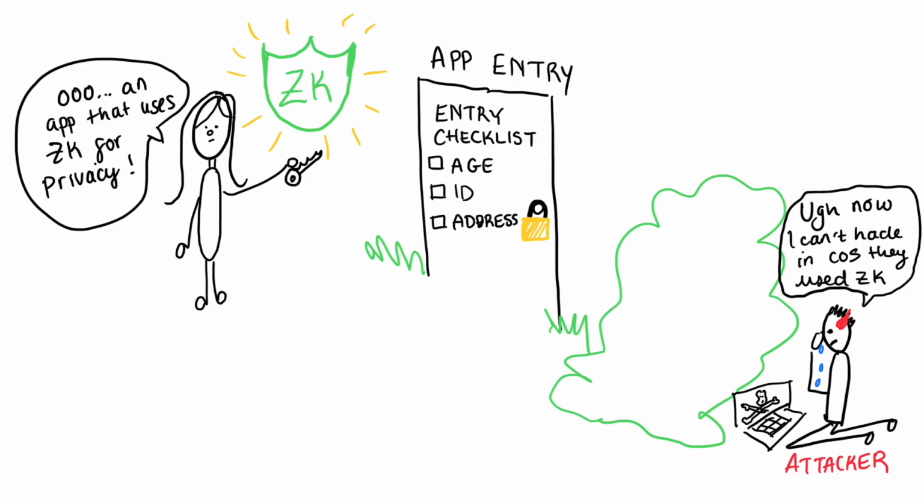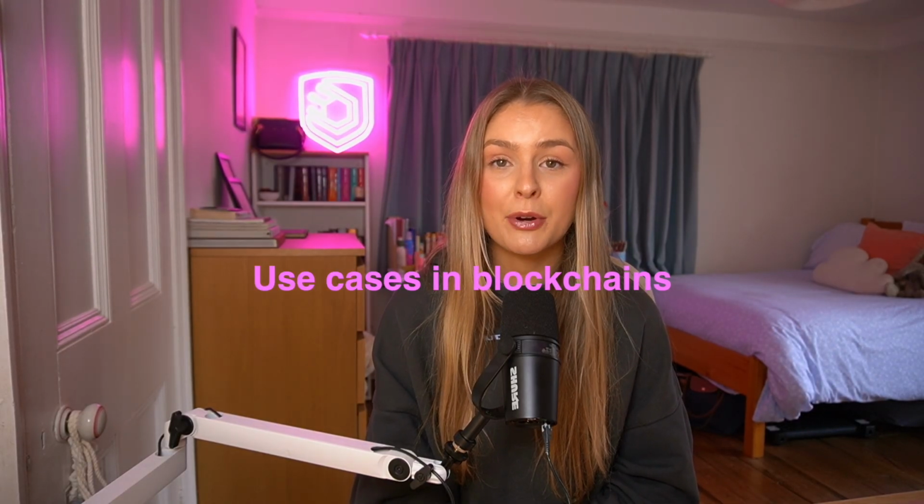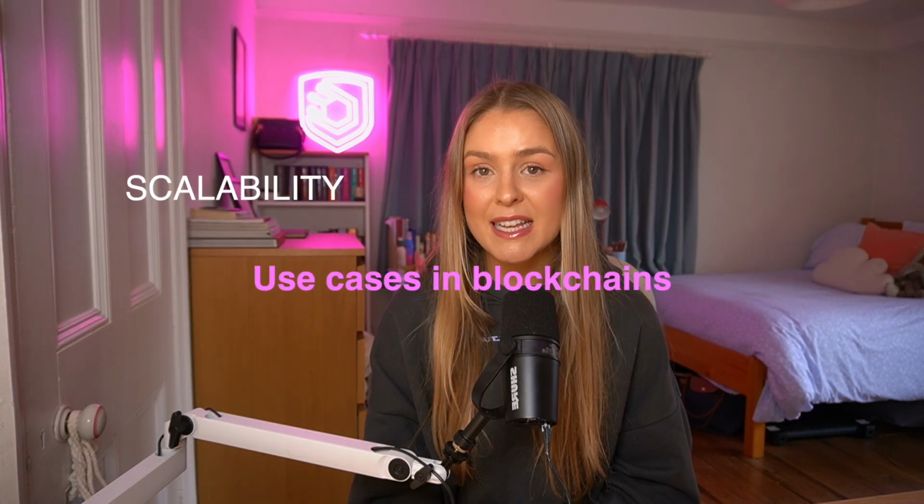For instance, authentication, proving that you have the right credentials without having to reveal your credentials. Think private logins or private identity, ZKKYC. Prove you are who you say you are without having to reveal your government identity. Now, the list of possible use cases outside of blockchains is massive, but I'm going to focus on zero-knowledge proofs within blockchains and their use cases there. So in blockchains, in general, ZK proofs can solve two major problems. That is scalability and privacy.